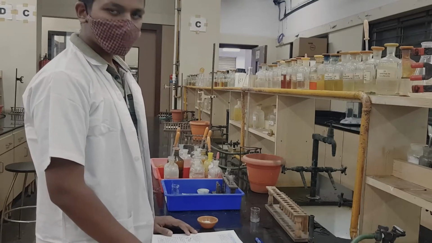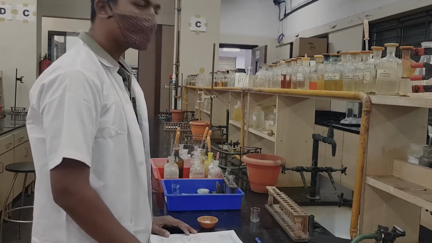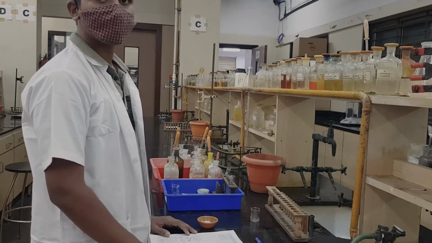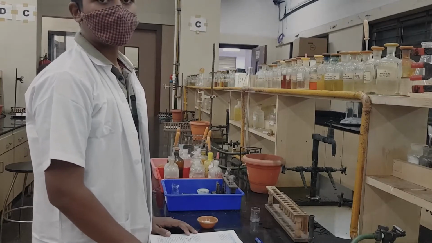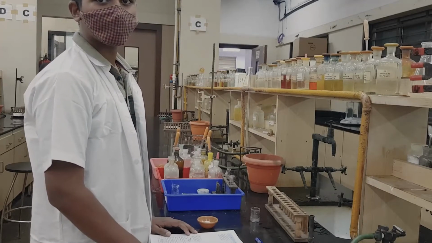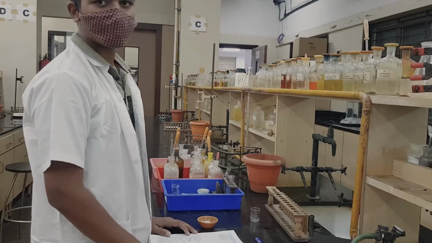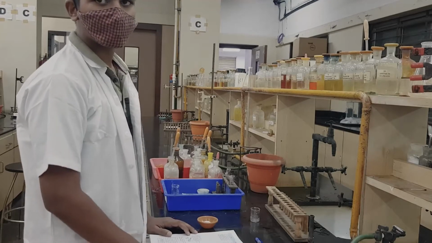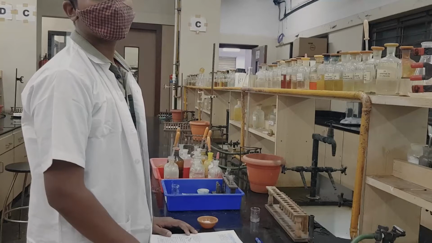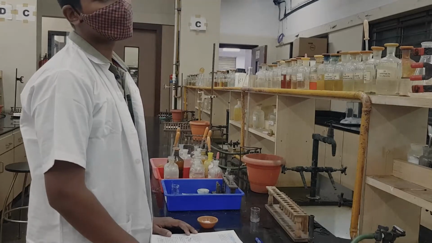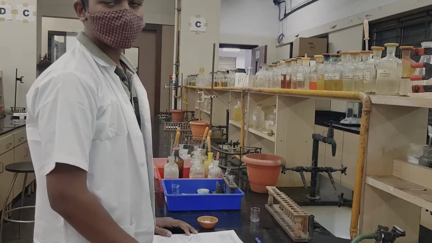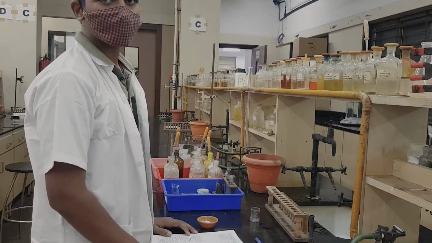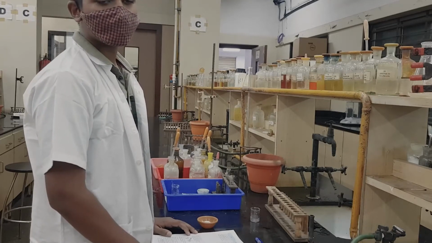For all white mixtures you write white residue, and for all colored mixtures, irrespective of the color, you report colored residue. Today the mixture is white, so for heating in a dry test tube and the charcoal cavity test the observation is white residue.